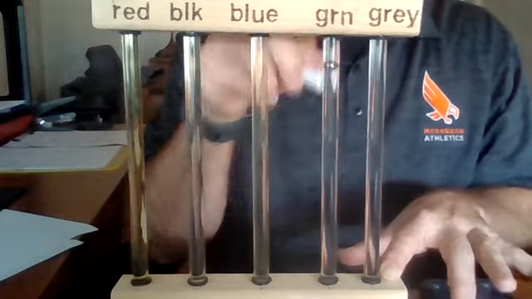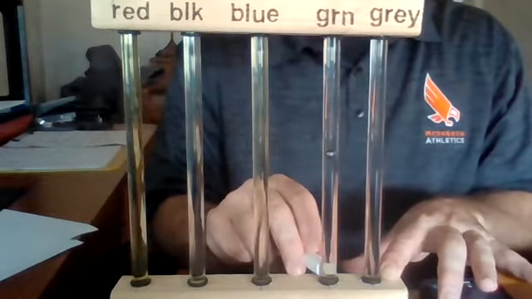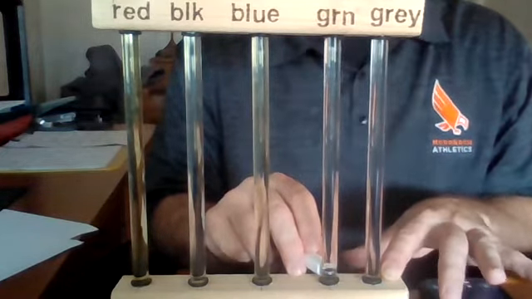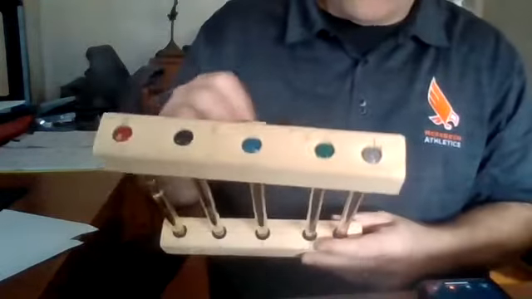And last trial. 5.59. Again, add them up, divide by 5 to get your average.